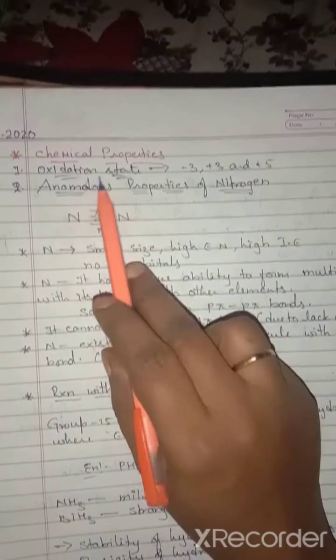Good afternoon, children. In the previous class, we saw the general trends and reasons of p-block elements, that is group 15 elements. Now we are going to see the chemical properties of p-block elements. The first one is oxidation state. The common oxidation states of these elements are -3, +3, and +5.